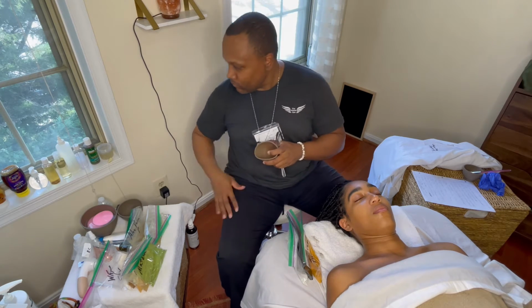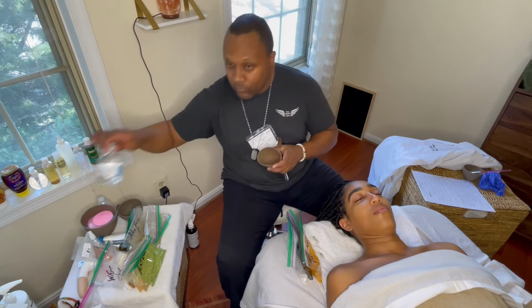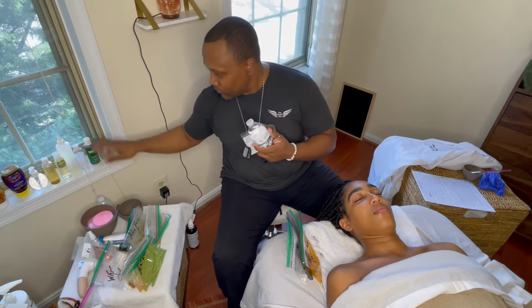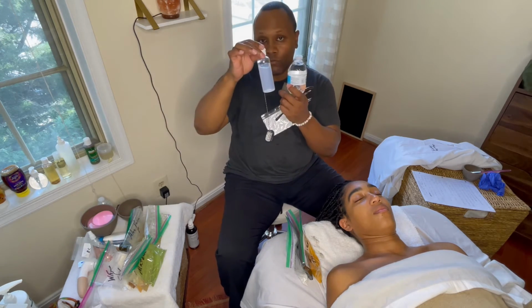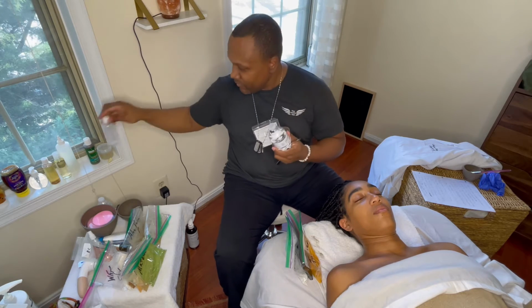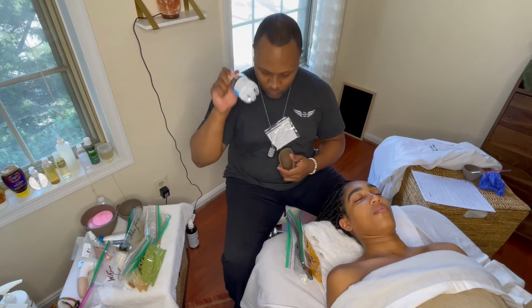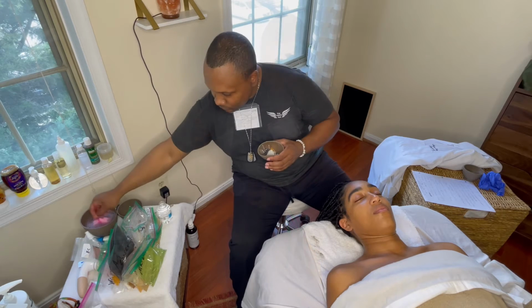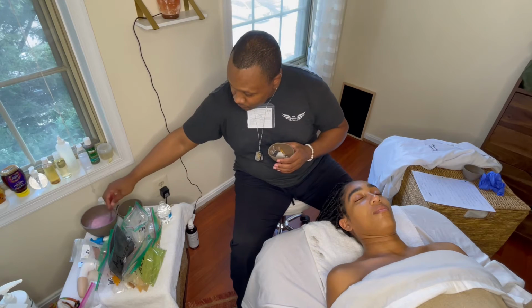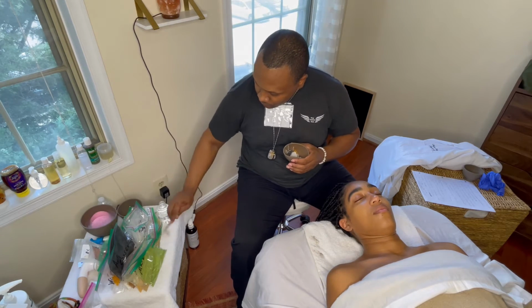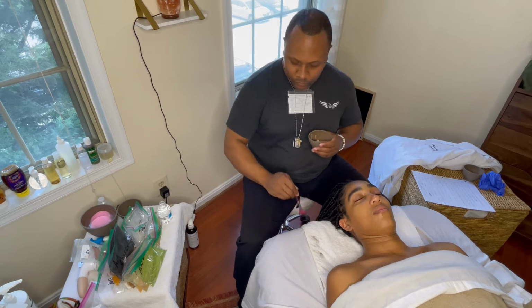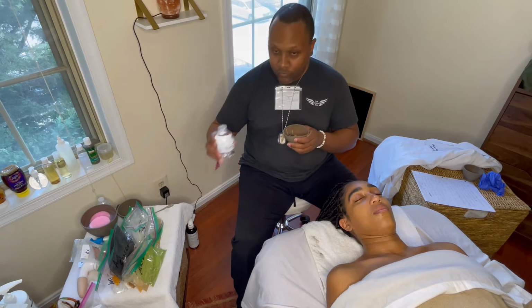And you preferably want to use a rubber bowl. Get some water, or you can use rose water, either one. Fan brush. Wipe off your fan brush if you used it before. You don't want to have any other additives or alcohol or anything that could disrupt your clay. Make sure it's dry.